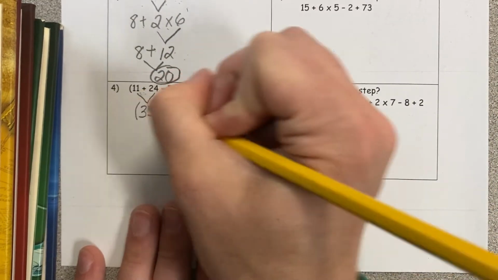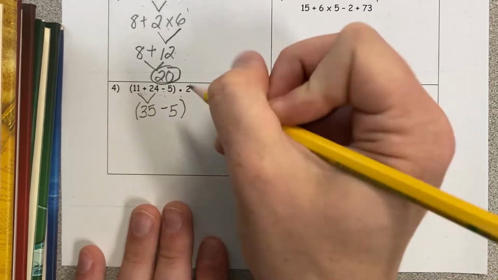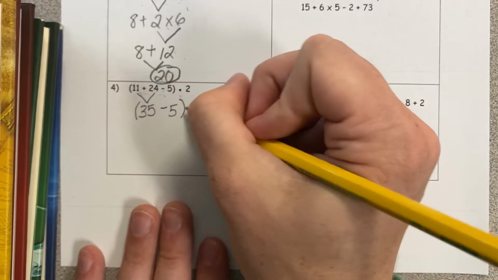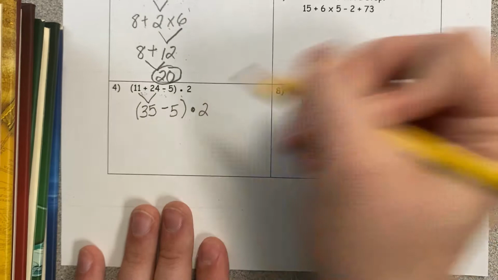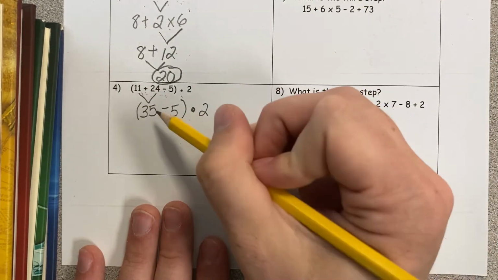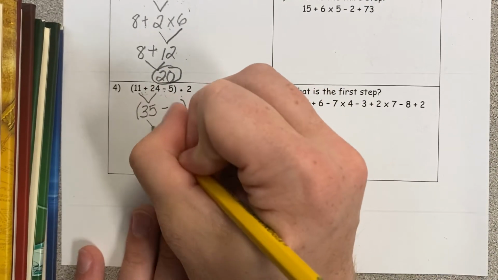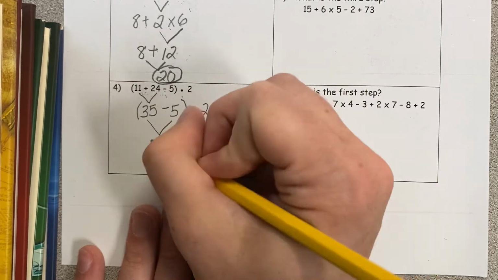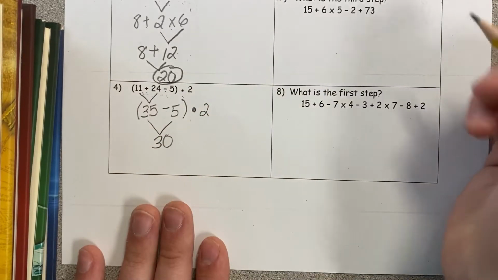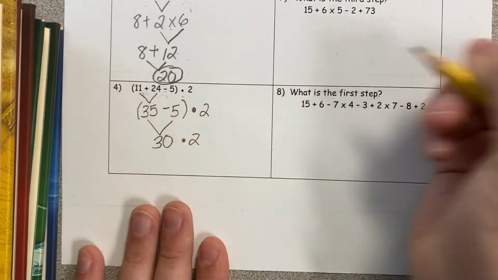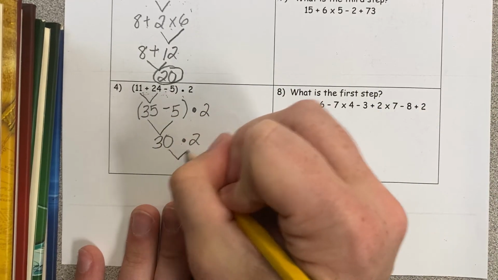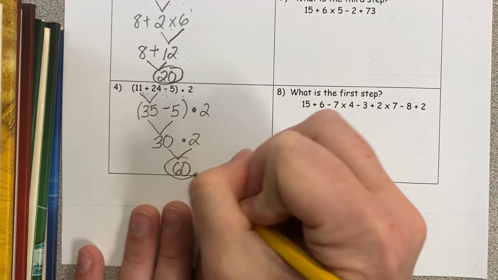And then I'm going to rewrite my 35 minus 5 in parentheses because it is still in parentheses, and then do times 2. So my next step should still be parentheses first, and I would do 35 minus 5, which is 30. And then I rewrite my times 2, and my last step would be to do 30 times 2, which is 60.